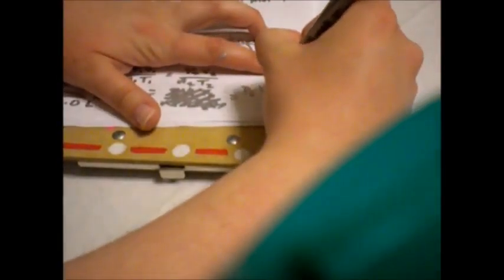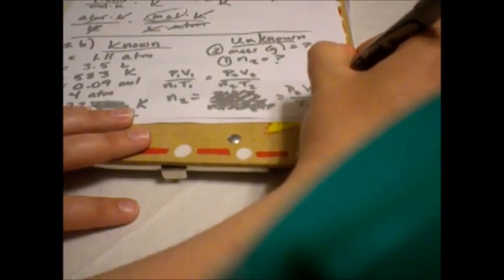If we multiply both sides by N2, then we end up with N2 equals P2V2 times N1T1 divided by T2T1V1. Okay? Now, we're going to skip to a new sheet of paper.